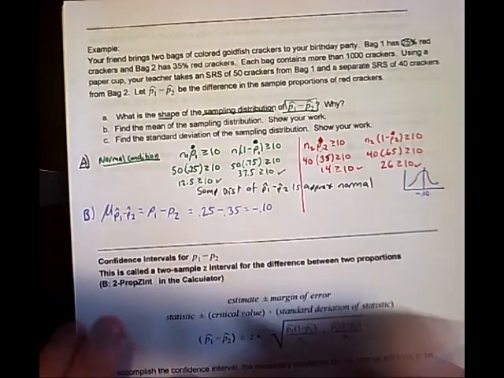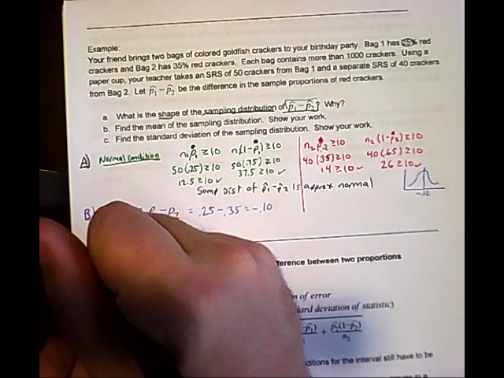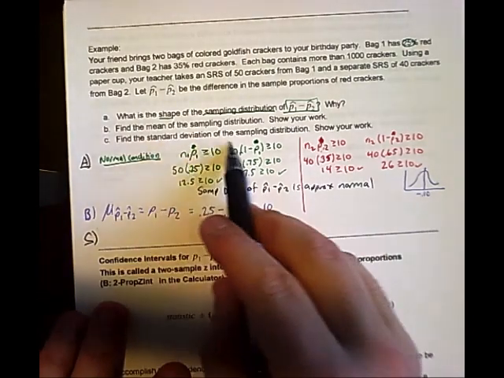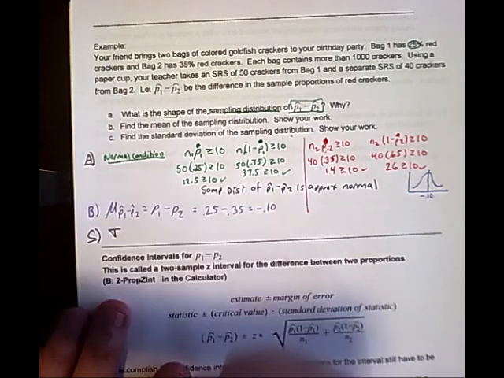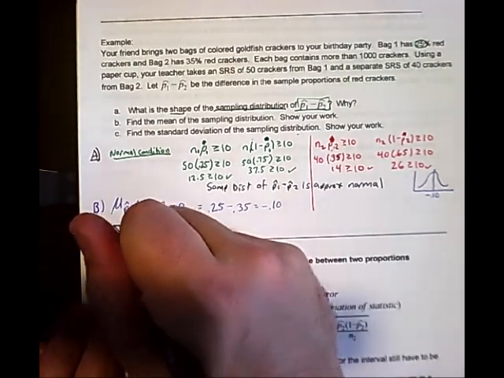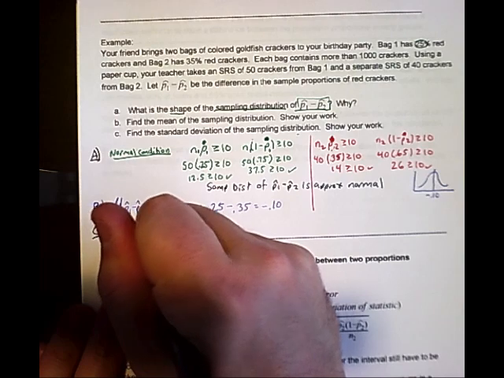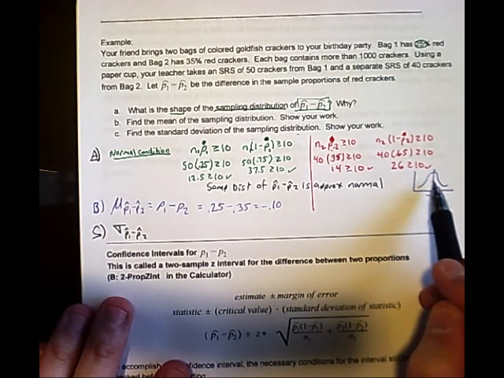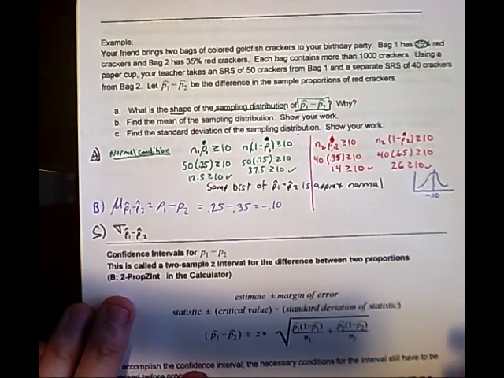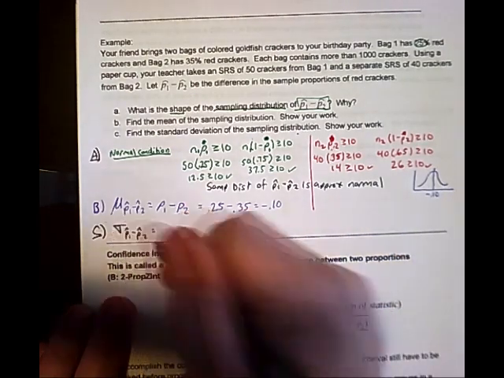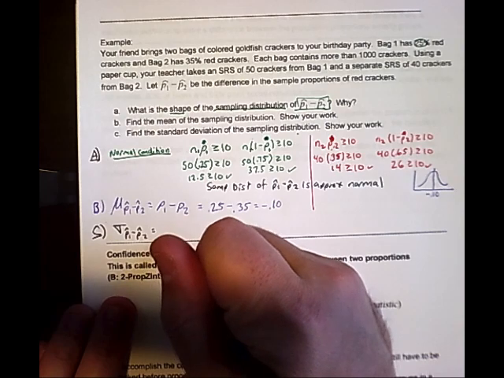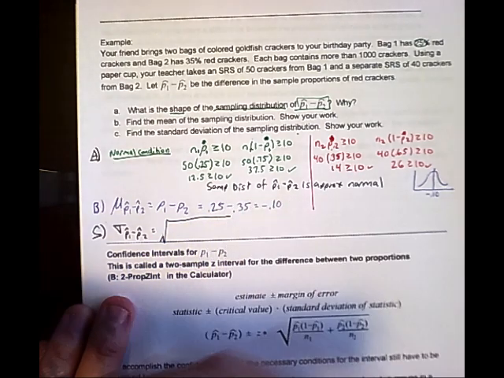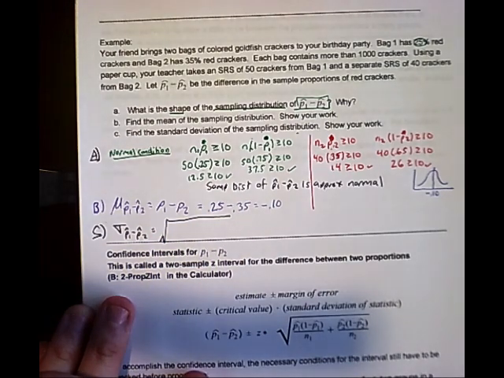And lastly, in part C, it says find the standard deviation of the sampling distribution. So I'm looking for the sigma of p hat 1 minus p hat 2. I'm looking for the spread or the standard deviation of this curve. I already know it's approximately normal. Okay. I'm going to use a formula for that. Okay, remember, we never, what should I say here?